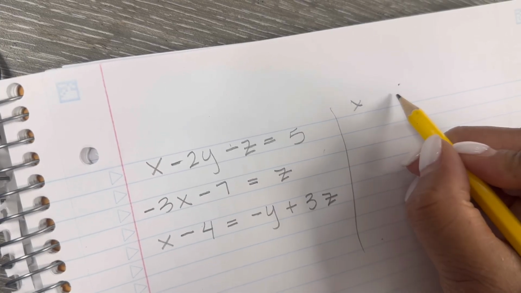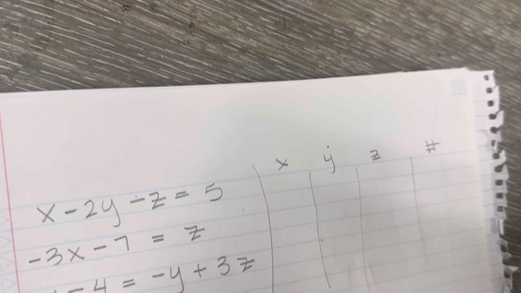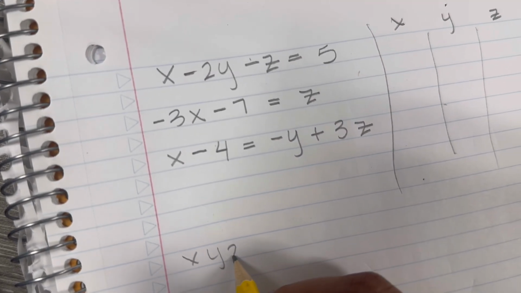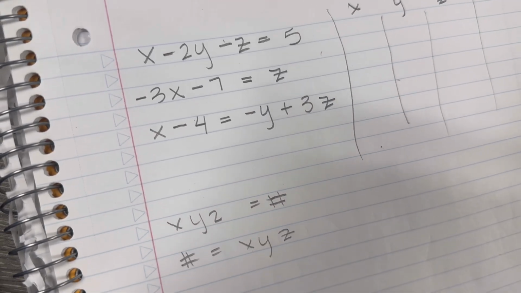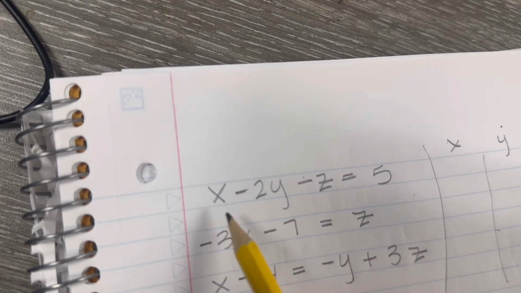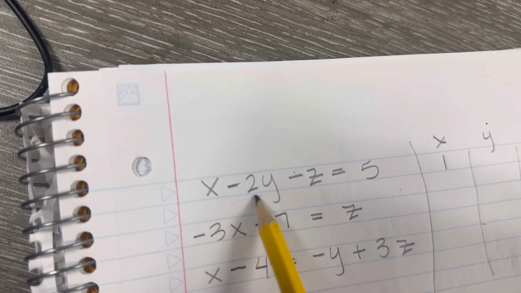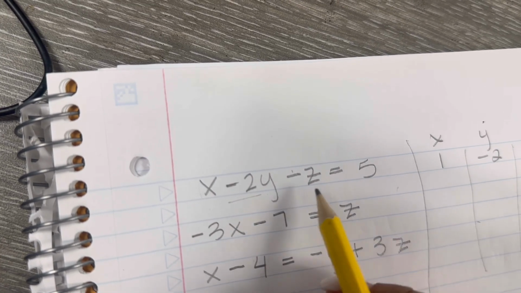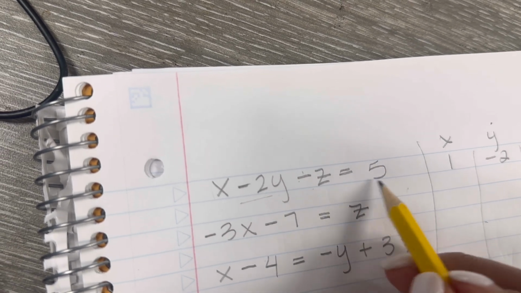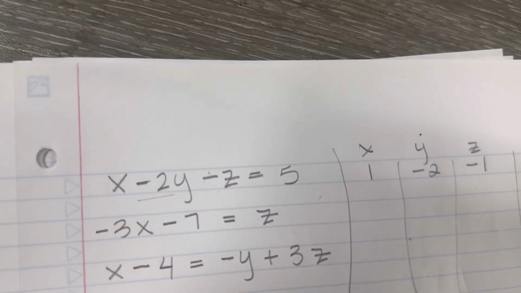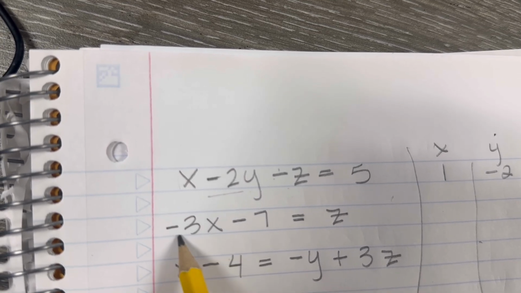Your x needs to be here, then y, z, and then your solo number. It doesn't matter as long as your x, y, and z are on one side. You can have x, y, z equals a number, or you can have a number equals x, y, z. I don't care. Pick a side. So the coefficient of this x term is 1. The coefficient of this y term is negative 2. The coefficient of this z is negative 1z, right? Negative 1. The constant, the solo number, is 5. The coefficient of our x term is negative 3.